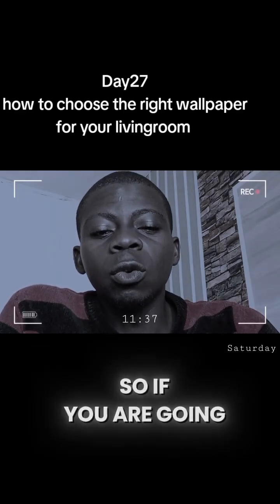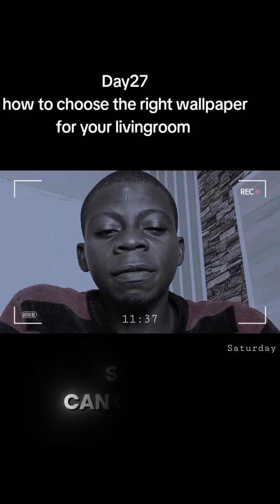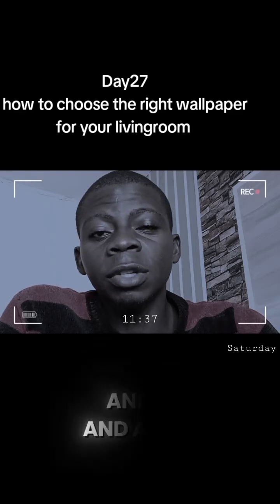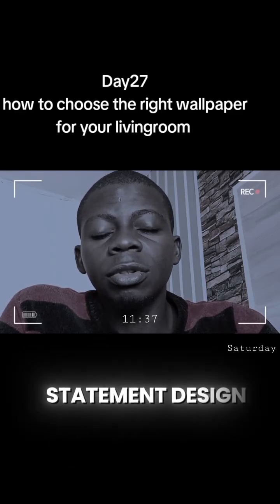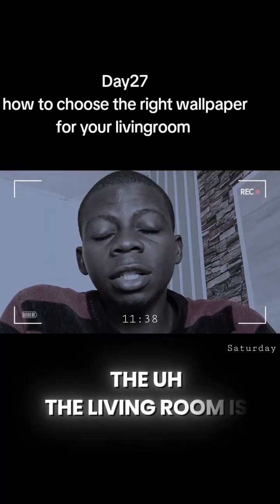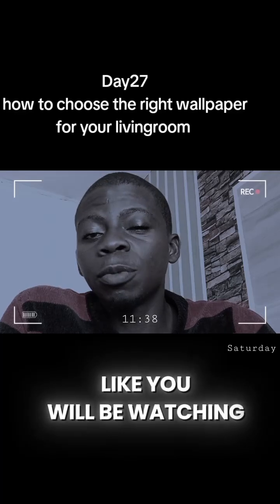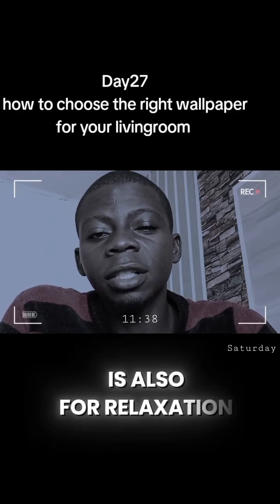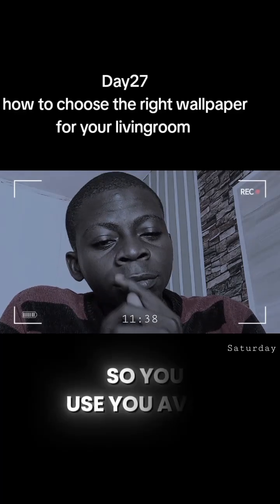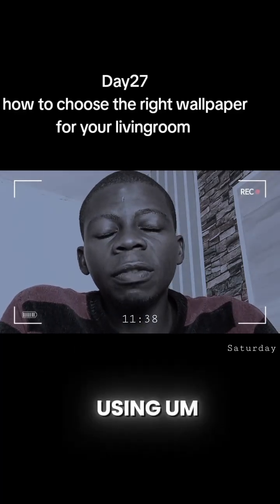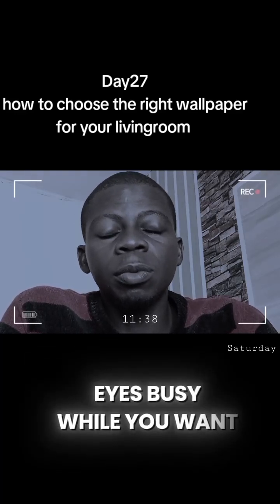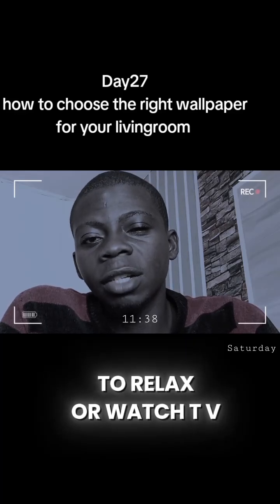If you are going to have visitors around, you can go for a stylish statement and bold design, a good pattern. And if the living room is multipurpose, like watching TV and relaxing, you avoid heavy patterns that will keep your eyes busy while you want to relax or watch TV.